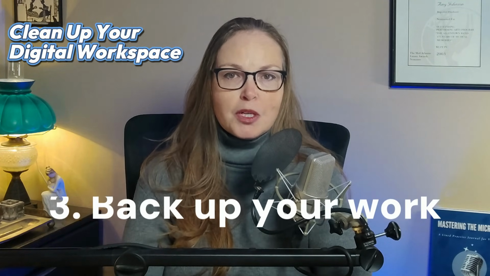And finally, under cleaning up your digital workspace, back up your work. Set up an automatic cloud backup for every single day, or use an external SSD hard drive. That's what I do. I use one of these. It's a SanDisk. I believe it's a 2 terabyte external hard drive backup.